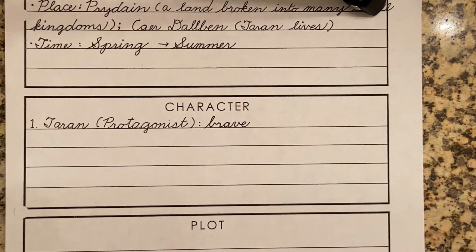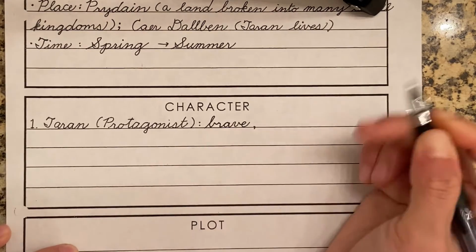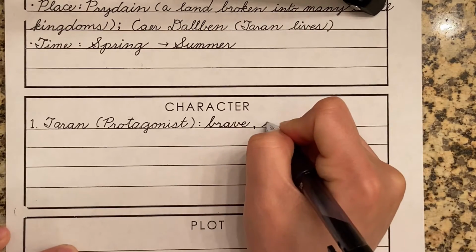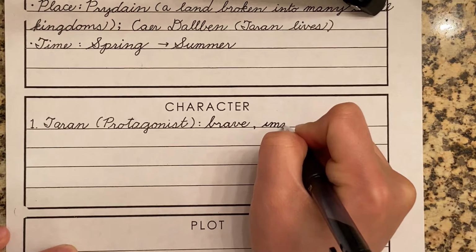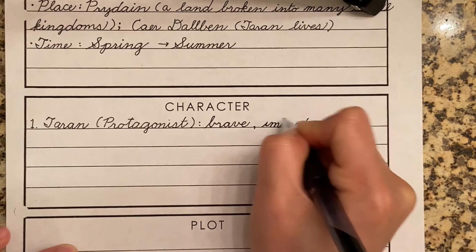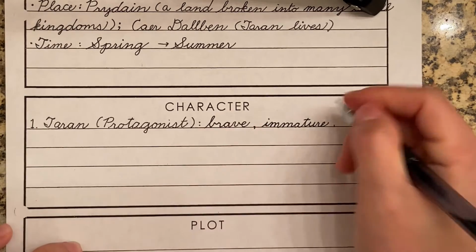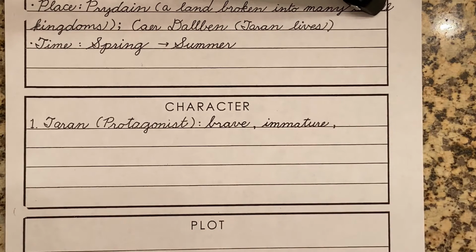He was brave, but yet he was immature. Of course, he was not ready. He was not ready to fight. He was immature. He was still a kid, it said. Anything else? He was brave yet immature. What else can you say about Taran?